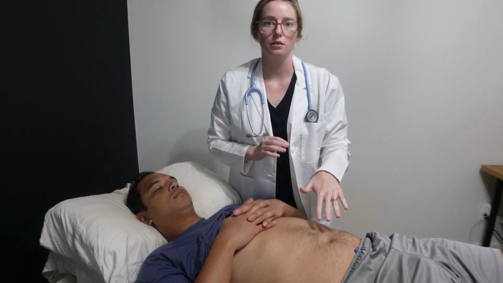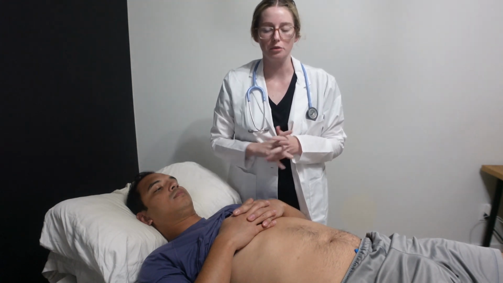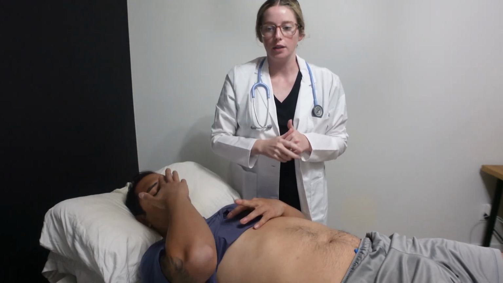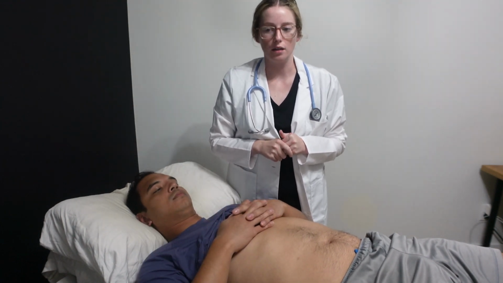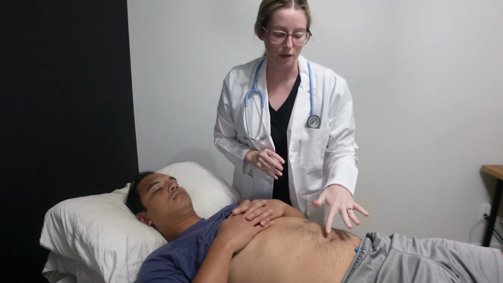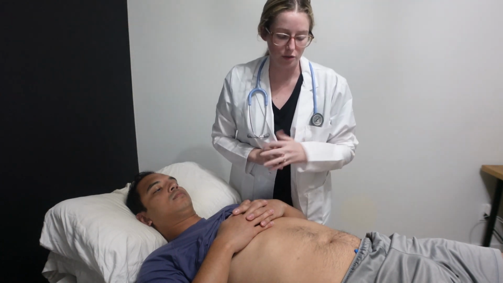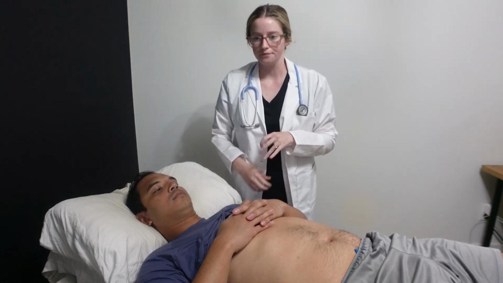If there is a bluish discoloration on the umbilicus, it is known as Cullen's sign and is often related to acute pancreatitis. And then just noting if the umbilicus is symmetrical, if it's deviated one way, and then the contour of it.